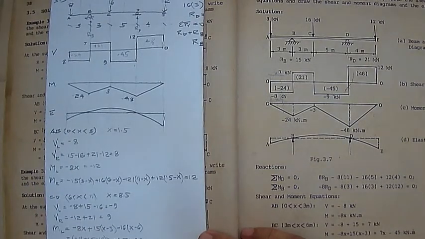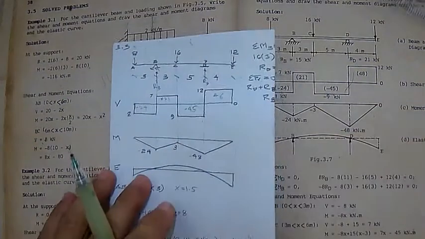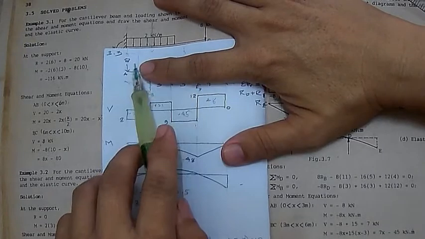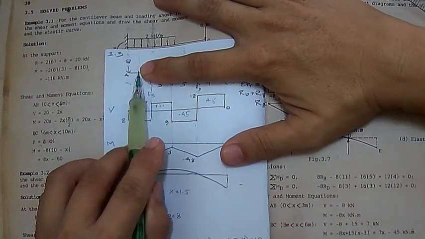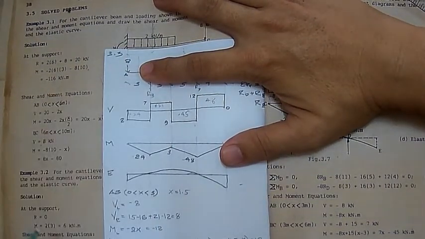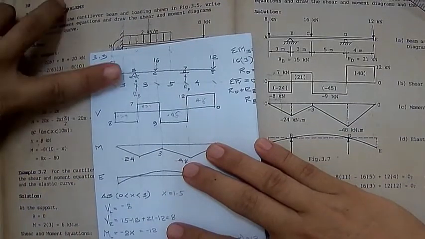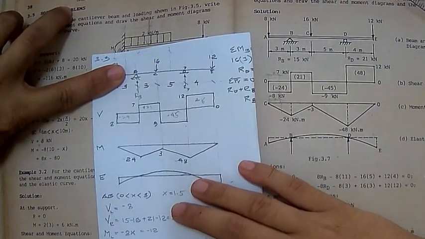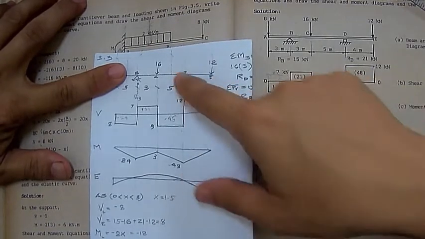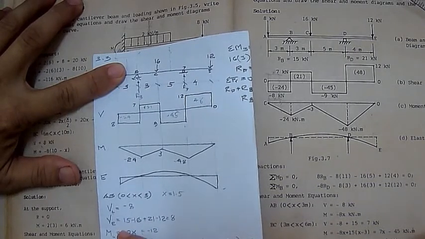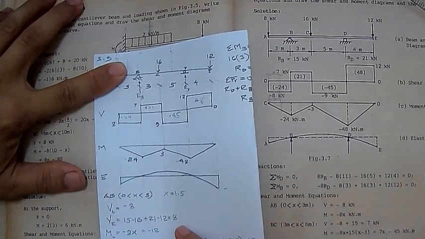Ang ibig sabihin nun, coveran mo lahat yung gawin mong free body ito from point A to your cut section. Yan yung VL. So, ang meron lang doon is negative 8. Kung VR naman, takpan mo yung nasa left, ang free body mo, lahat ng nasa right. Okay? So, lahat ng forces, iyan yung shear. Okay? So, we have here 15 minus 16 plus 21 minus 12 is equal to 8.